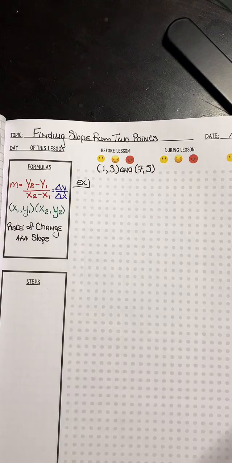We are basically going to be working on finding slope from 2 points. Yes, now we're going a little bit more into the algebra component. So, yes, we are going to be doing a lot of basic math, but this is something that everyone needs.